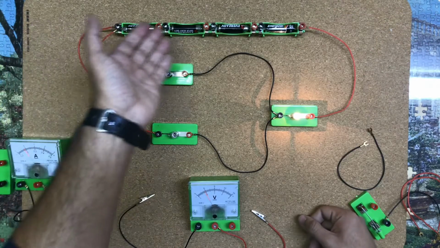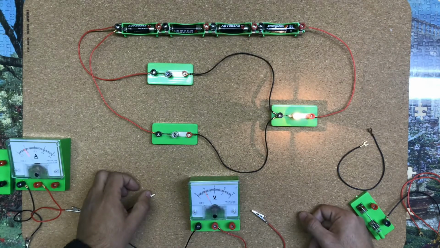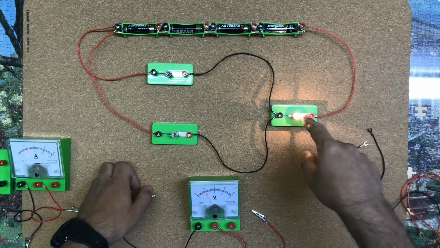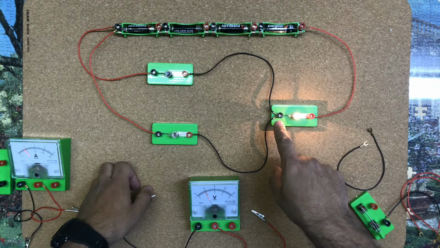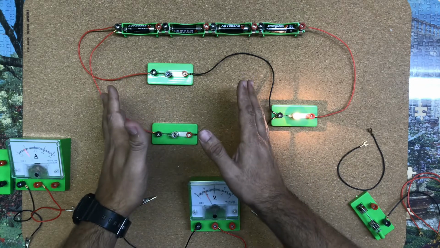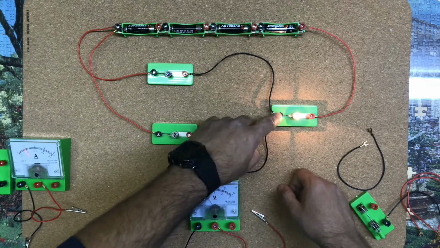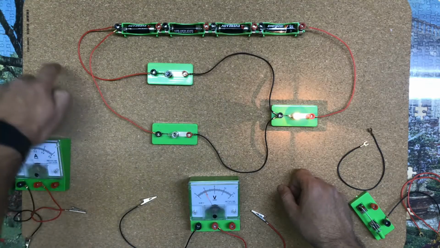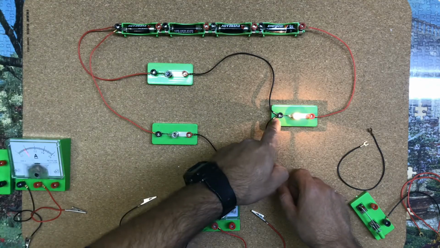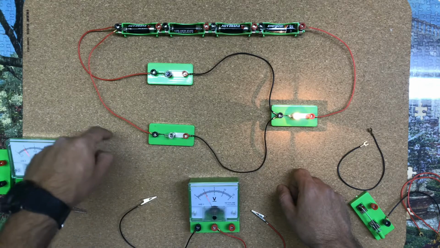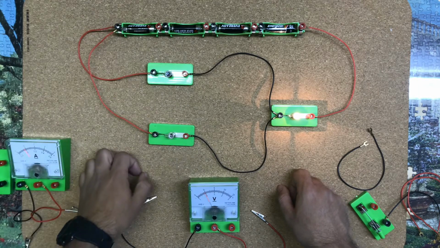Now you see I've connected a large battery of 4 cells connected in series with one lamp, and there is a branch here, which means that this section of the connection is in parallel. So some charges go through this light bulb and go back to the battery, and the rest of the charge goes through the other bulb and goes back to the battery.